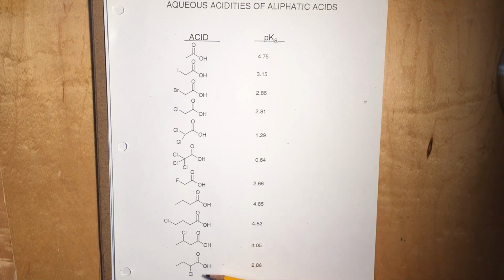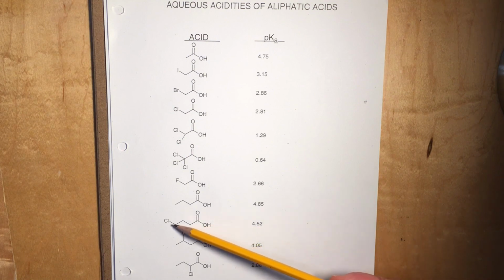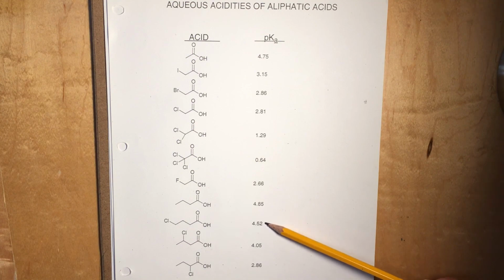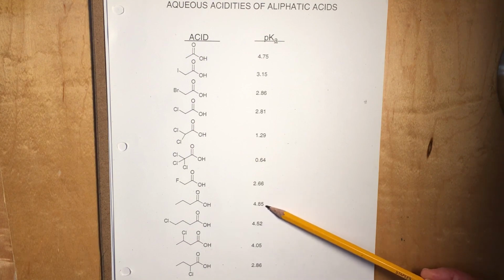So when you get to gamma-chlorobutyric acid, the pKa is already quite similar to the unsubstituted butyric acid.